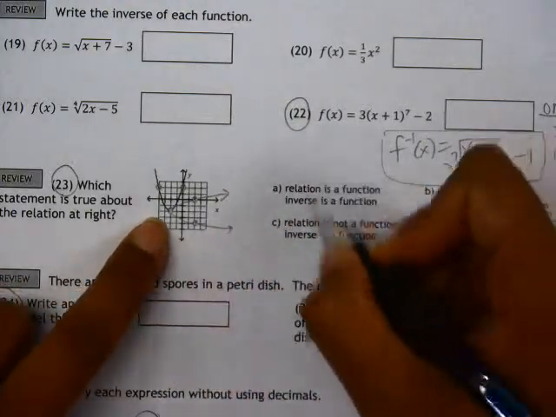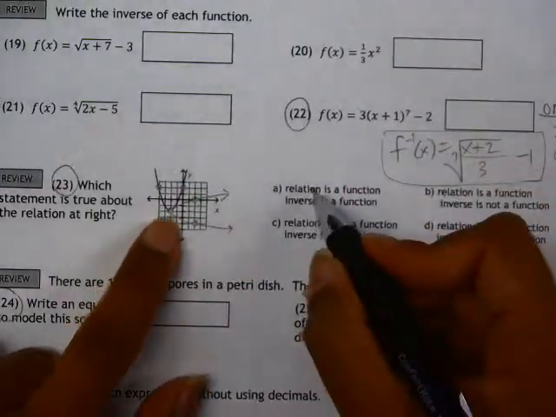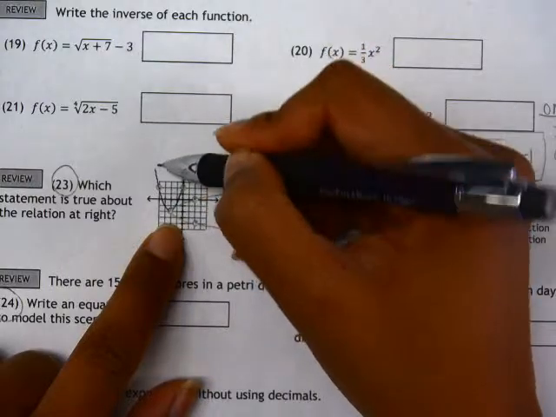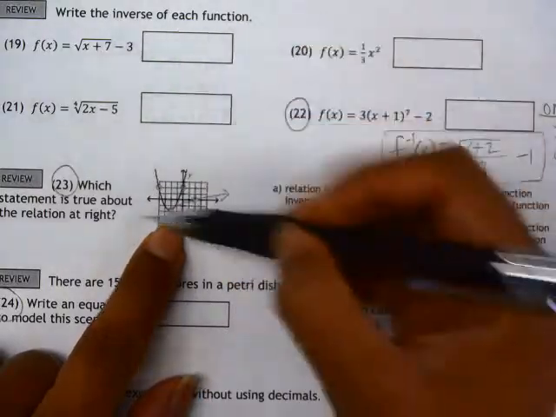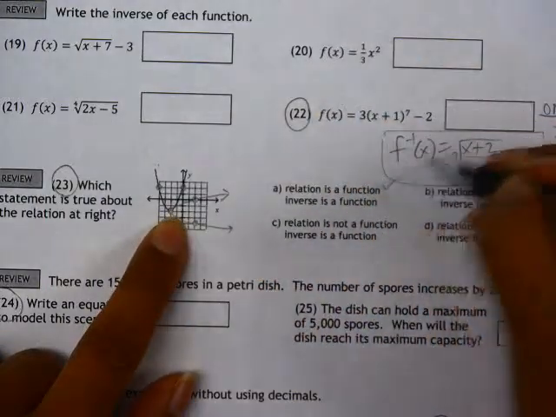So now let's answer this question. Which statement is true about the relation? The relation is a function. So this relation, according to our vertical line test, is a function because for each input there's only one output on the graph. So that's true.